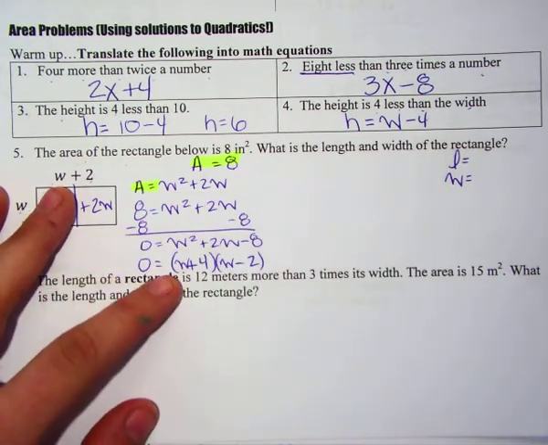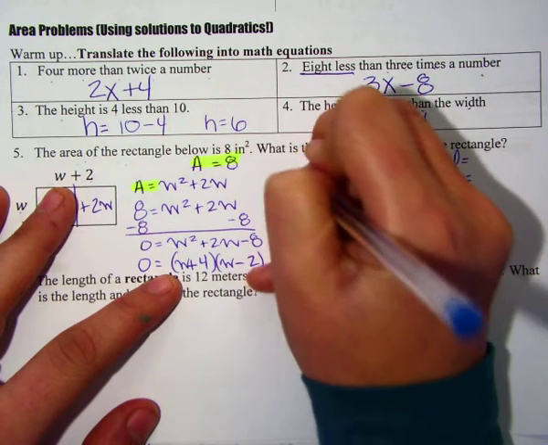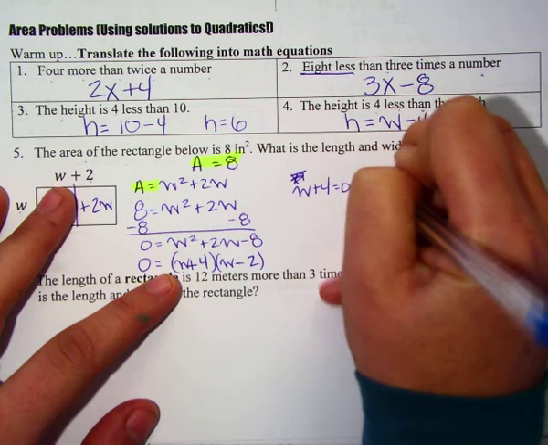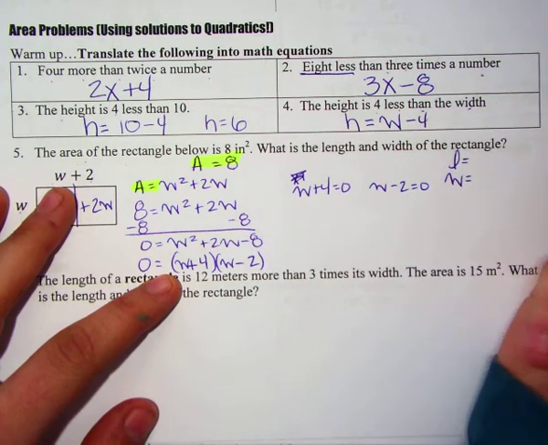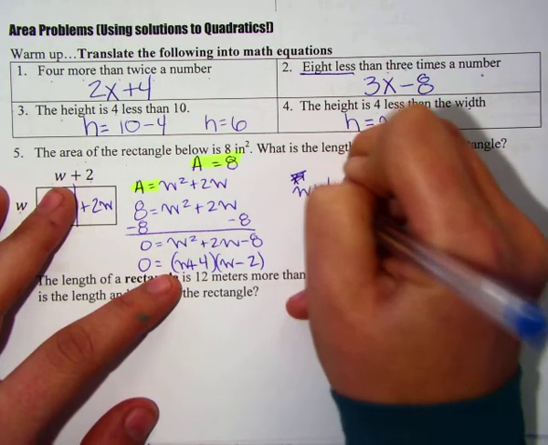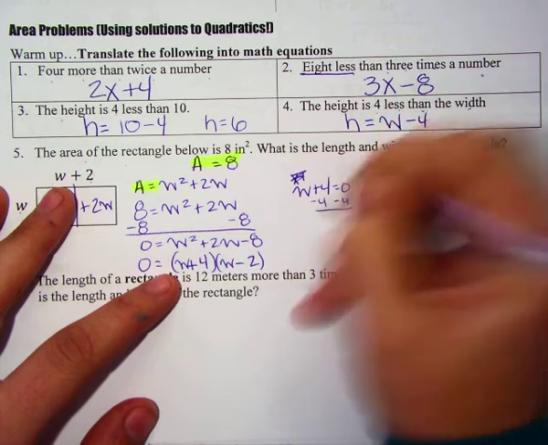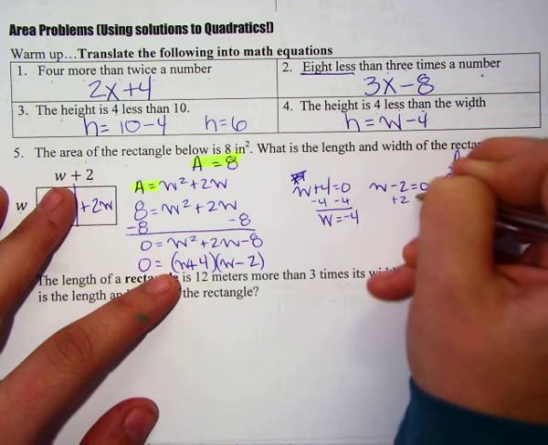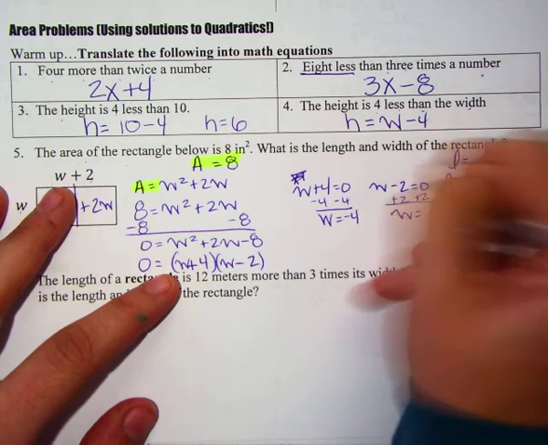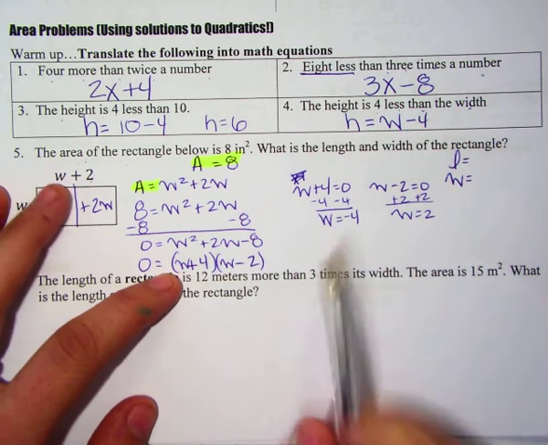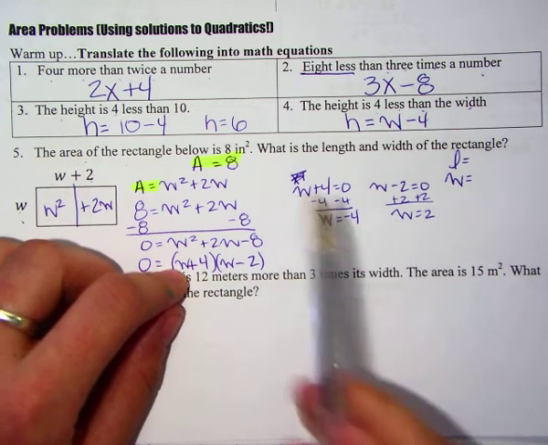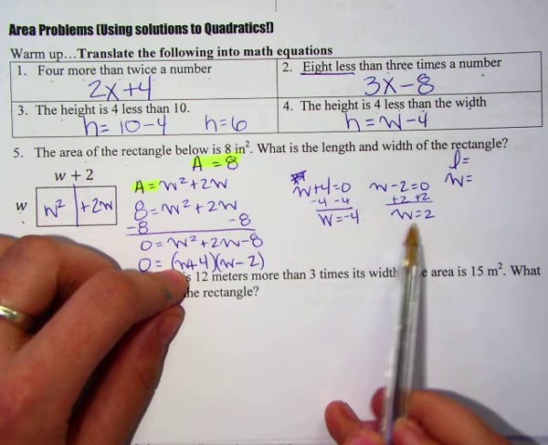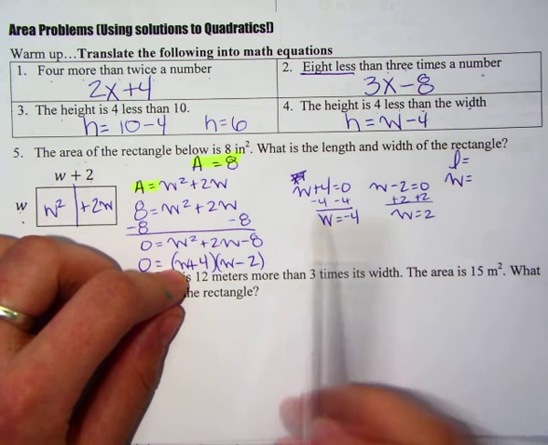Again, if I asked you to solve for w, you would set w plus 4 equal to 0 and w minus 2 equal to 0. Subtract 4 on both sides. w equals negative 4. Add 2. w equals 2. We did all that, but what we really did is we figured out that the width is negative 4 or 2.